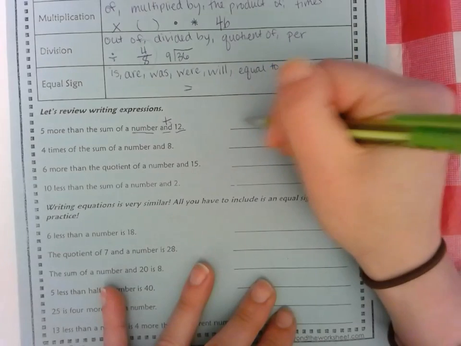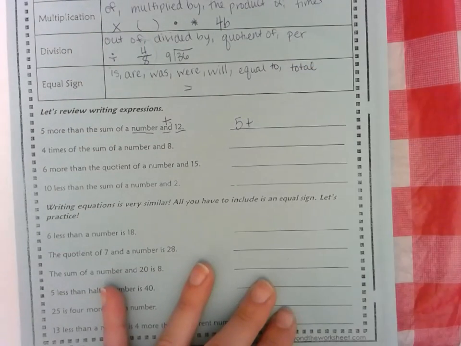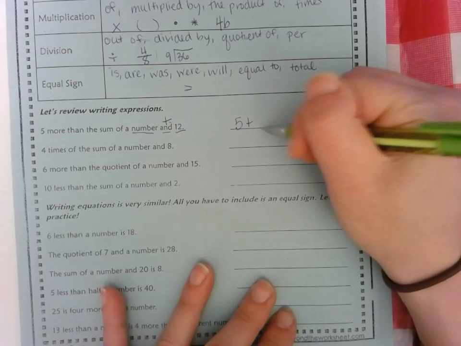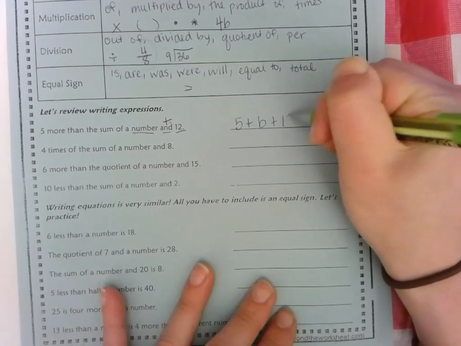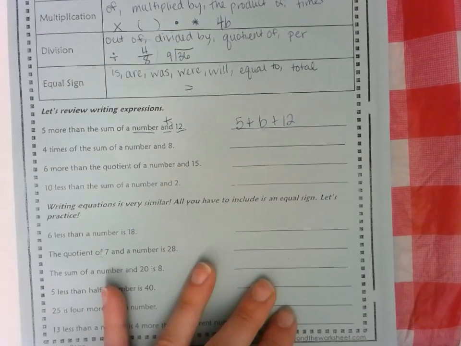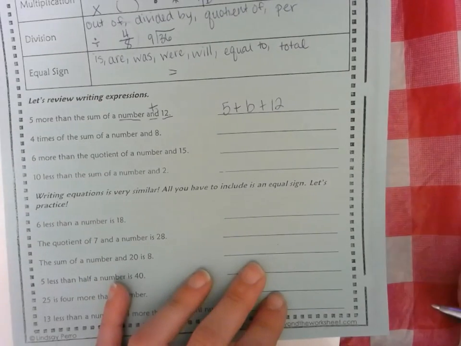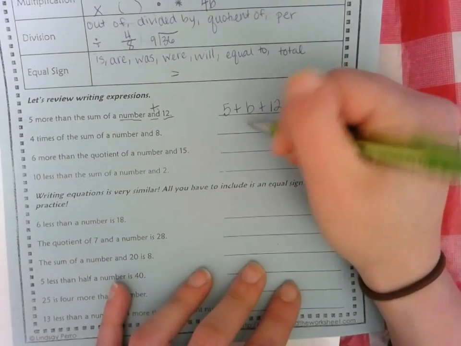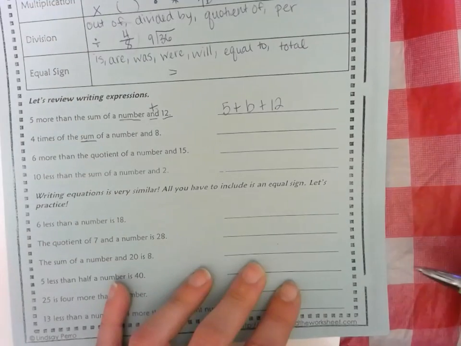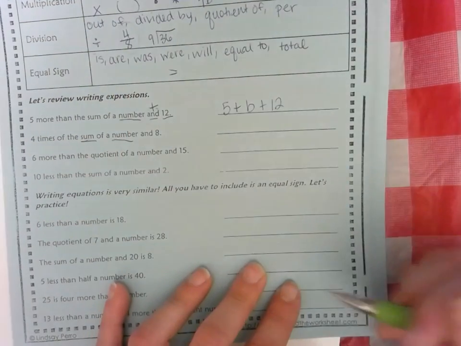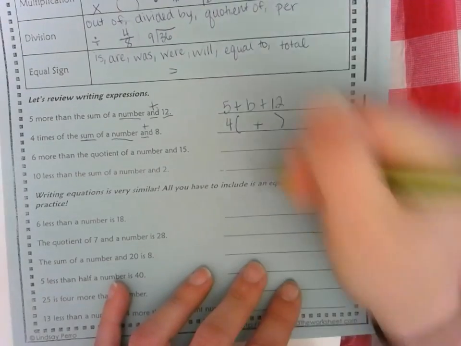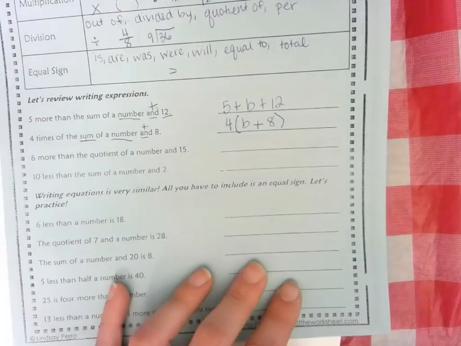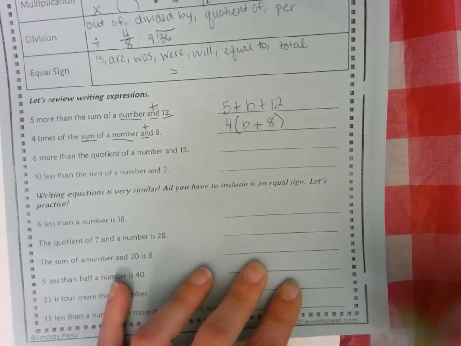Okay, so 5 more than the sum of a number, which we don't know, so that's a variable, and 12. Okay, the second one, 4 times the sum, so again, the sum is addition of a number which we don't know, so that's a variable, and 8. So 4 times the sum of a number and 8. Okay, so I want you to try these two.